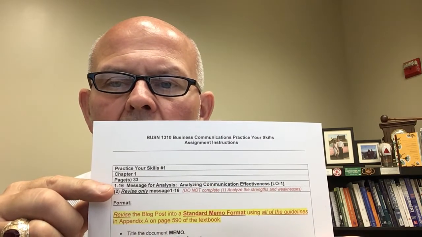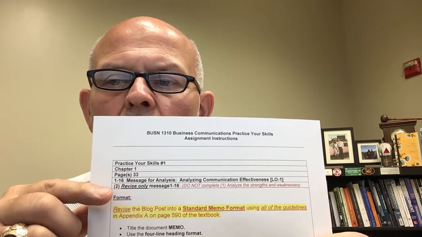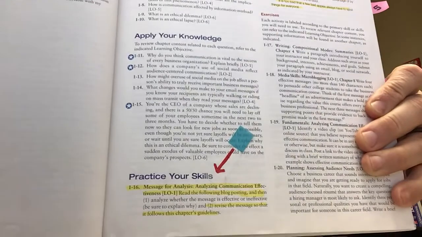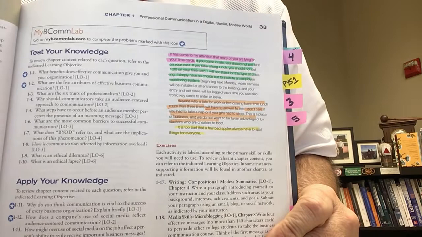So you can see Practice Your Skills assignment number 1, chapter 1, page 33, 1-16, message for analysis, analyzing communication effectiveness, and revise only message 1-16. What do we mean by that? Well, when we go to PYS number 1, you see at the bottom that it says it right there. I just want you to revise the blog post, which is up at the top of the next page. And you'll notice that the example in the book is written poorly. It's all consolidated together into one big giant thought. We want you to break those thoughts up into a constructive, effective memo.